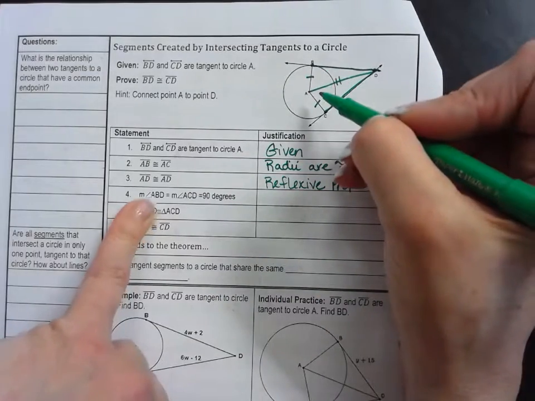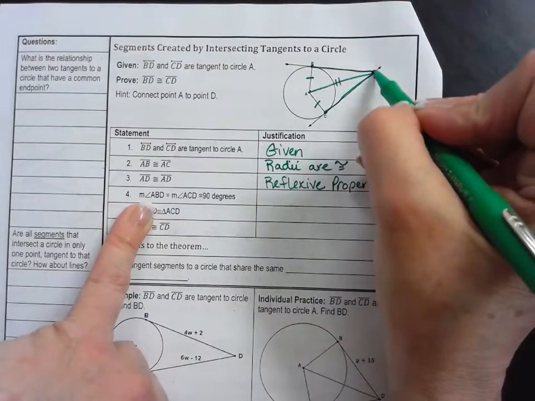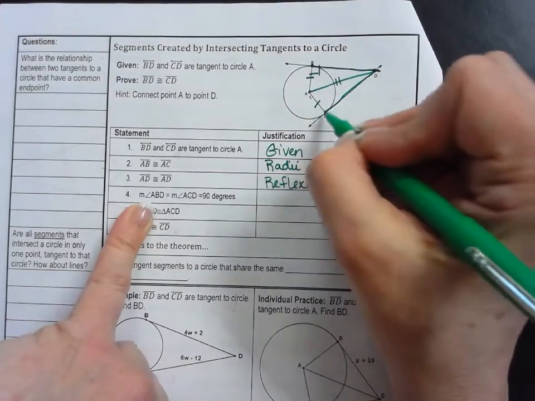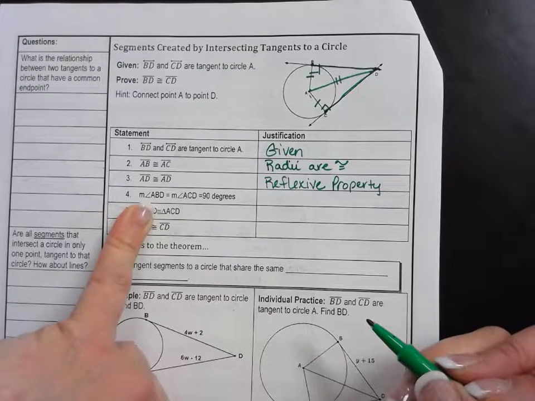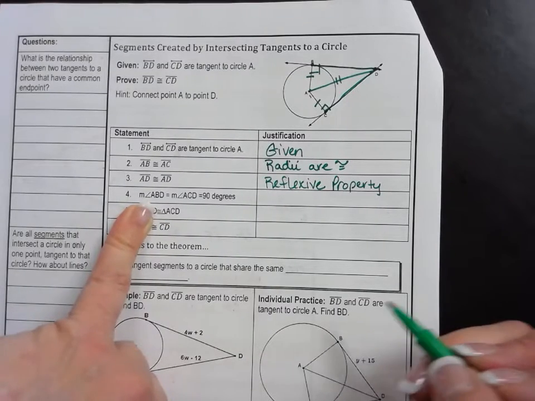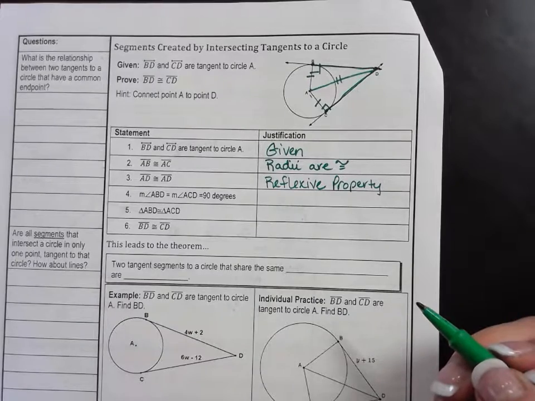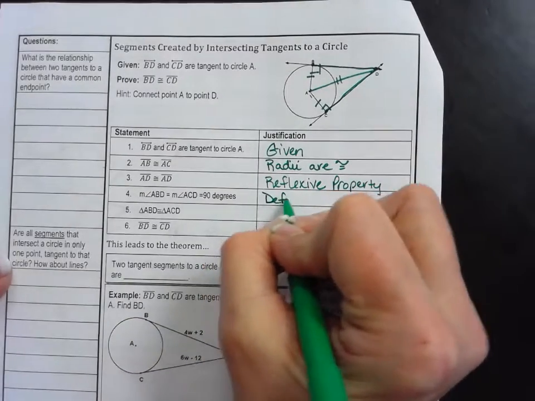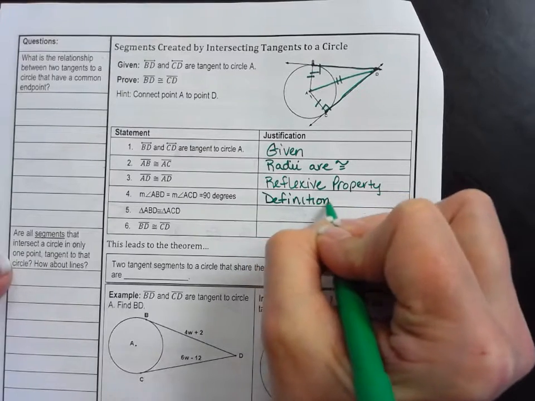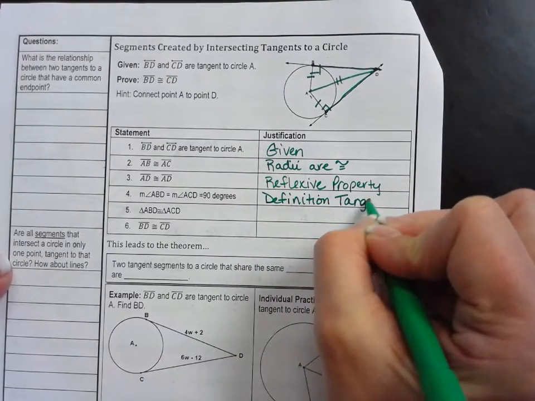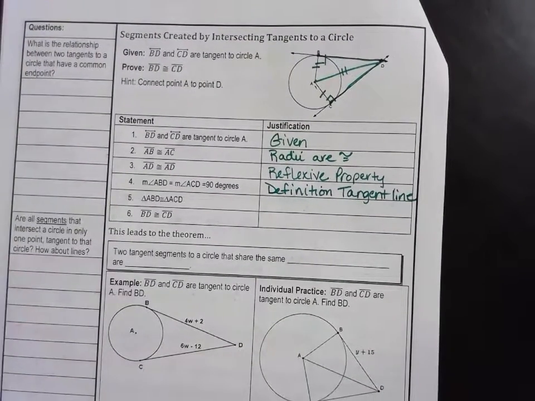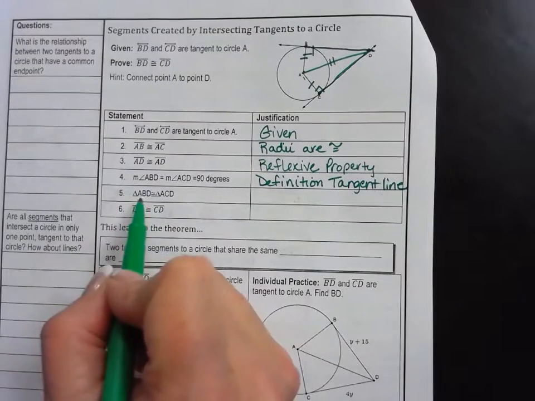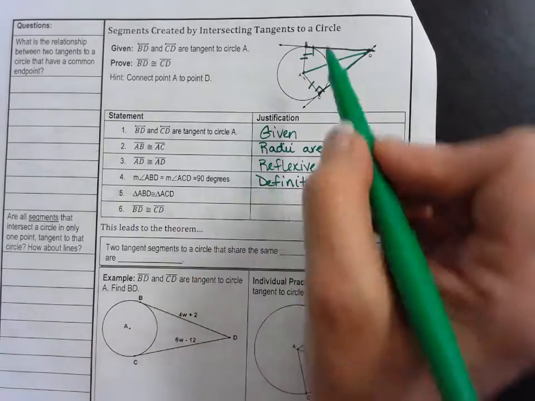Okay, measure of ABD and ACD are 90 degrees. How do we know that? Tangents make a right angle with the radius. Absolutely. So it's just in the definition of a tangent line. Perfect. Okay. So two triangles are congruent with the right angles.